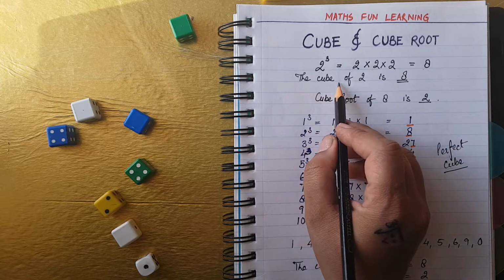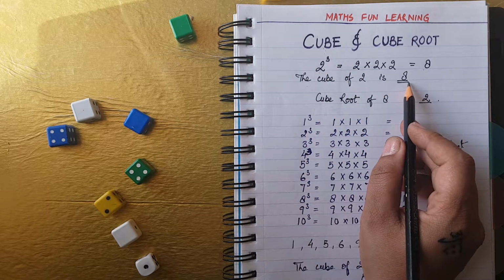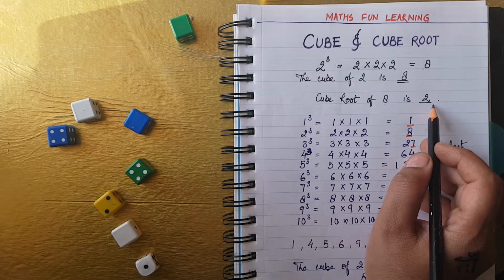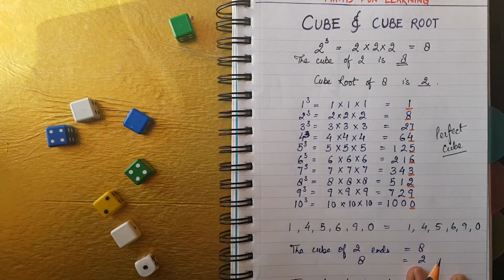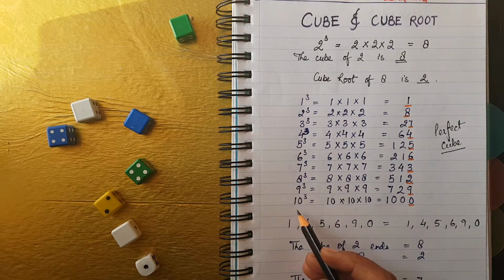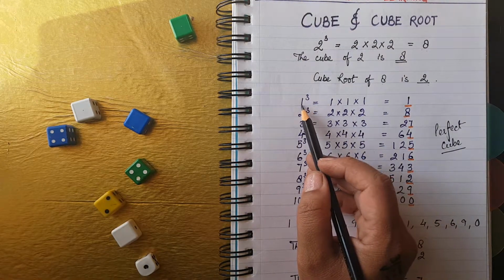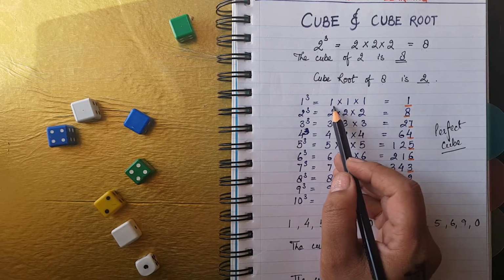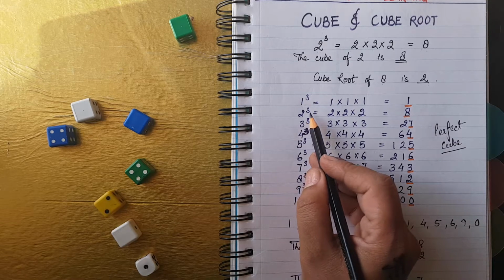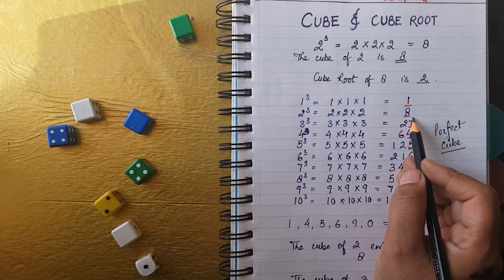So the cube of 2 is 8, and the cube root of 8 is 2. Okay, now let's find the cubes of the first 10 natural numbers. 1 raised to the power 3 means 1 times 1 times 1 gives you 1. 2 raised to the power 3, 2 times 2 times 2, gives you 8.